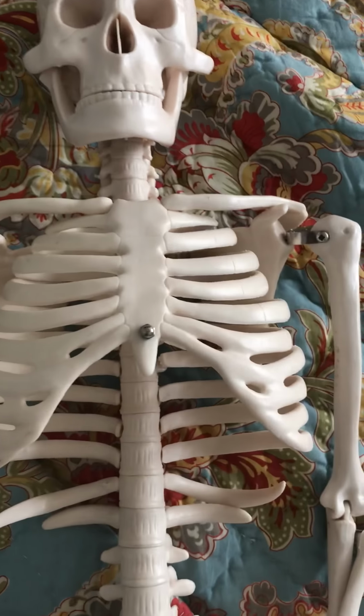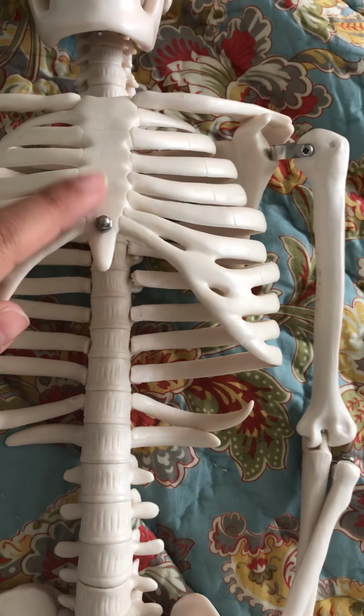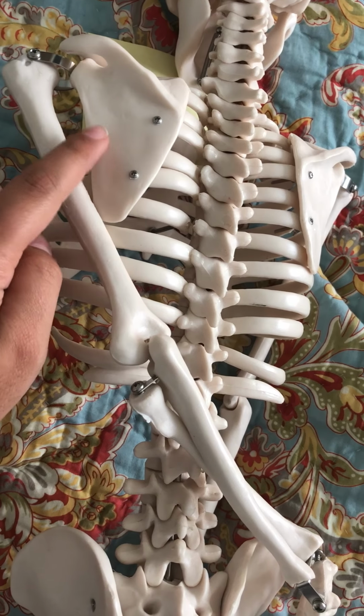So the first one I'm going to point out here is the sternum. It's a flat bone. And then I'm going to turn him over, point out the scapula. It's also a flat bone.